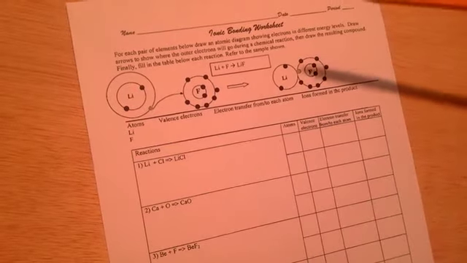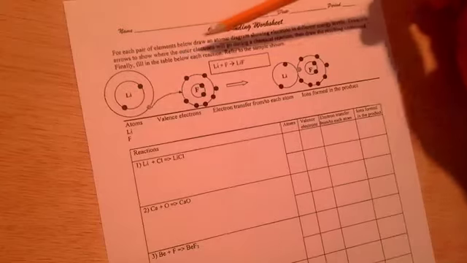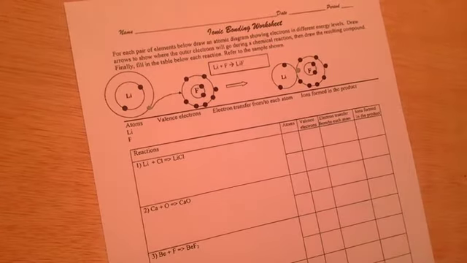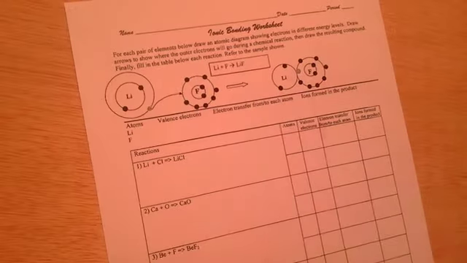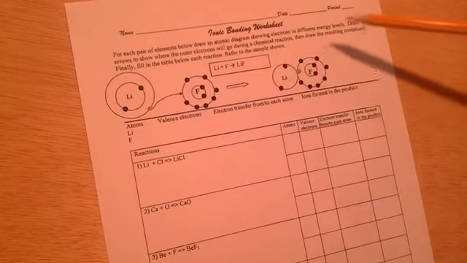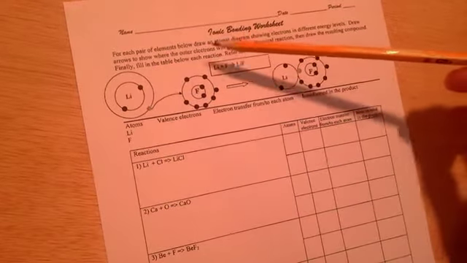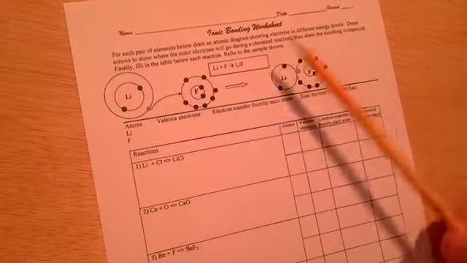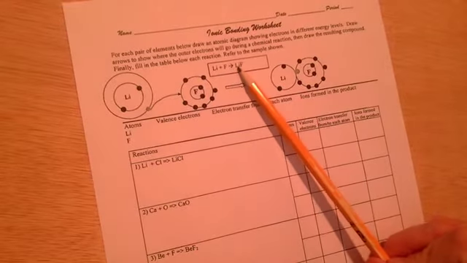But so this is the worksheet on pages 4 and 5. It says ionic bonding worksheet. For each pair of elements below, draw an atomic diagram showing electrons in different energy levels. Draw arrows to show where the outer electrons will go during a chemical reaction. Then draw the resulting compound. Finally, fill in the table below for each reaction. Refer to the sample shown. So here's the sample shown. Notice it starts with lithium plus fluorine produces lithium fluoride.